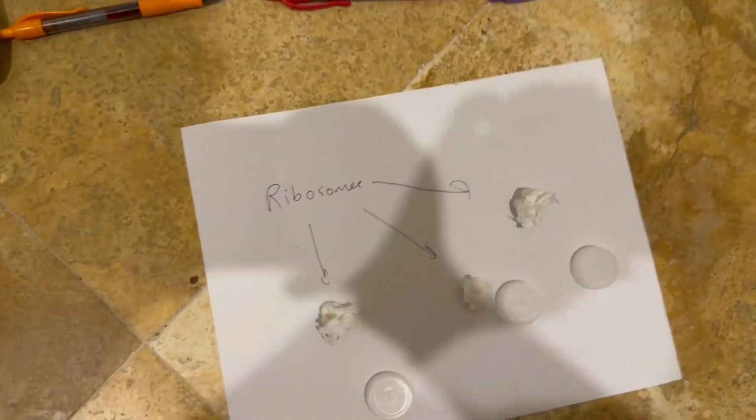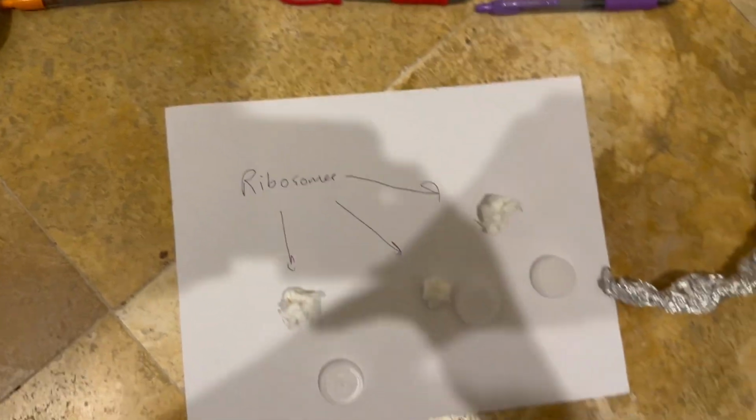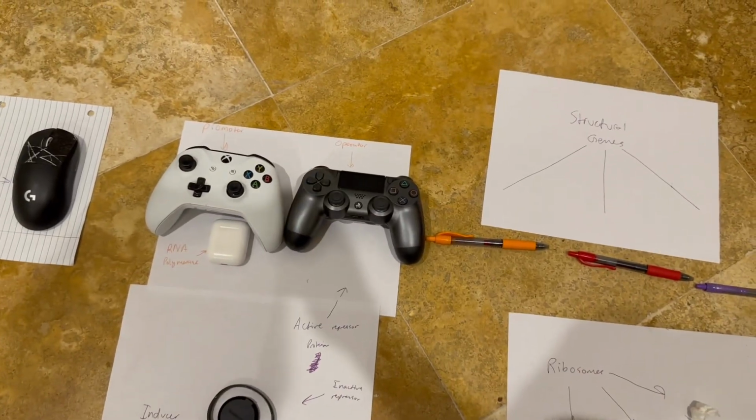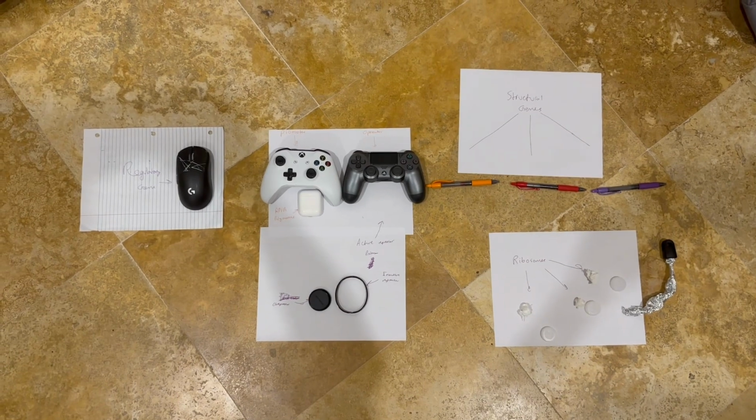The ribosomes here help transcribe and create all the necessary proteins as well as mRNA coded for by these structural genes, thus completing the inducible operon. Next up, we have the repressible operon.